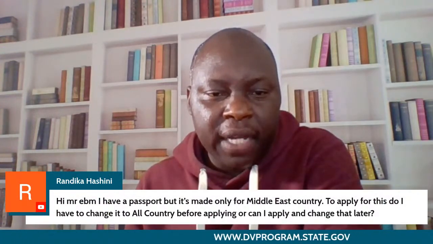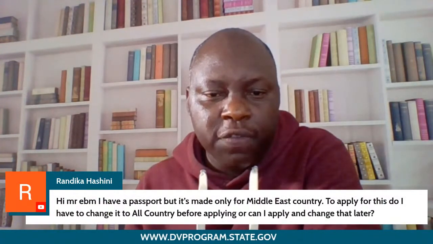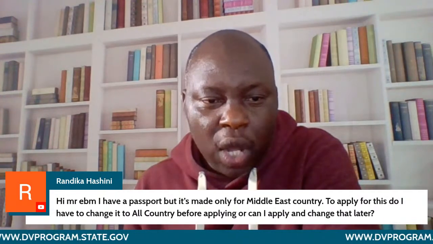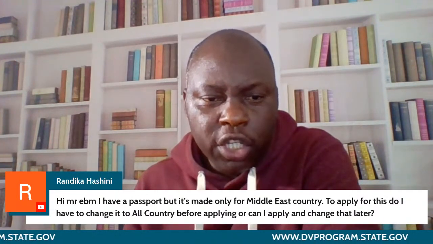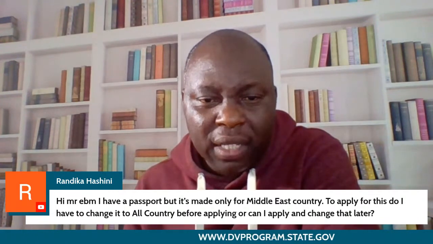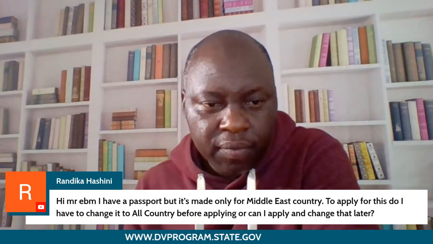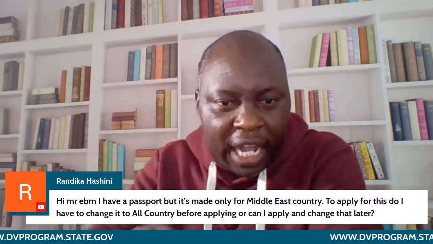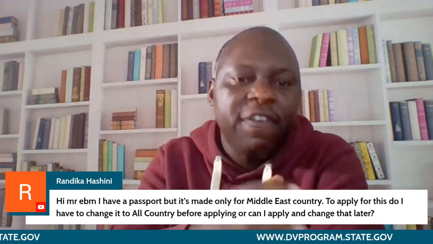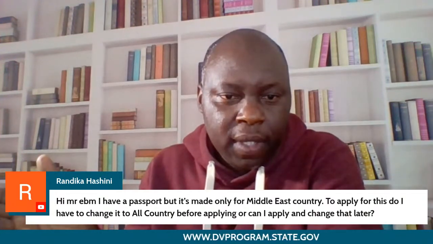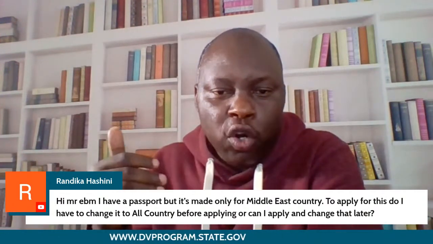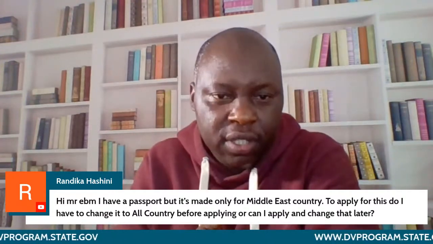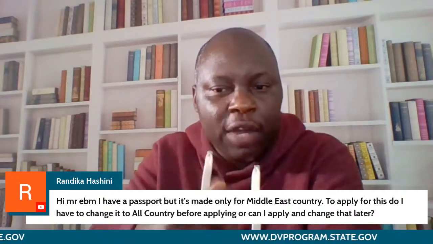I have a passport, but I made it only for Middle East countries. To apply for this, do I have to change all country before applying? I don't understand your question. If your passport was given by your country, whether it's the embassy or whatever, that is the passport. I don't know what you mean by made only for the Middle East. The passport is given by your country. With that passport, you can travel to any country.